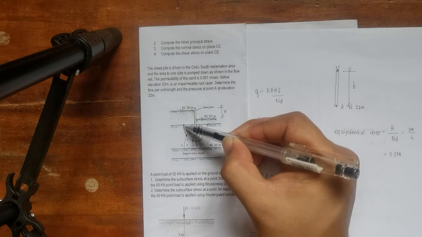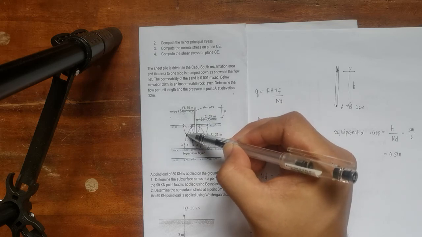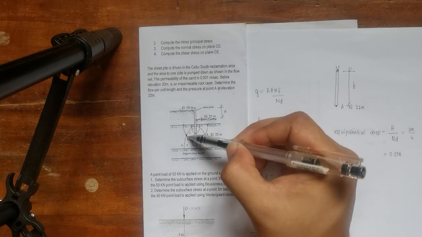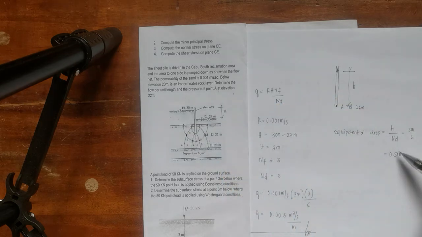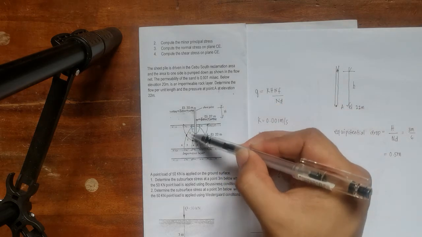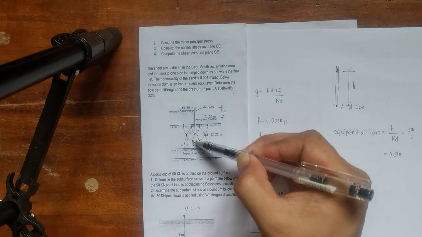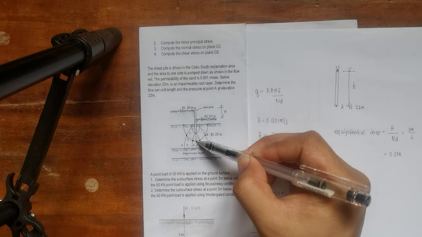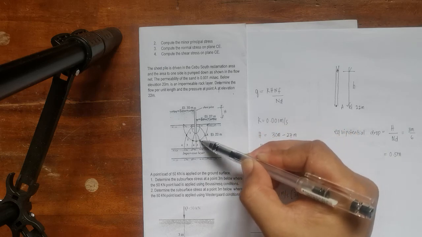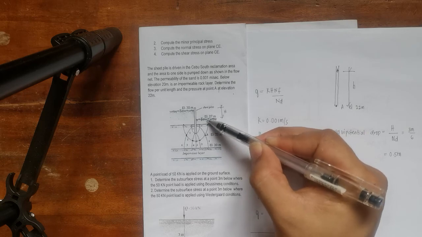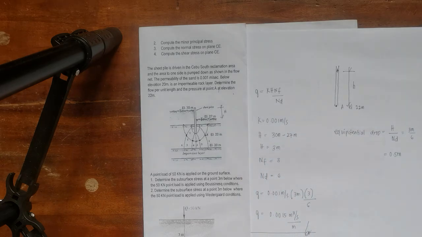This is our first drop, so it goes down by 0.5 meters. If we put a pipe there, the elevation of the water is 29.5. Second drop, here: the elevation of the water is 29 meters. This is the third drop, 28.5. Then 28 meters, 27.5, and for the last point, the elevation of the water is 27 meters.